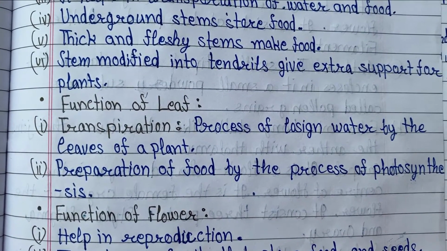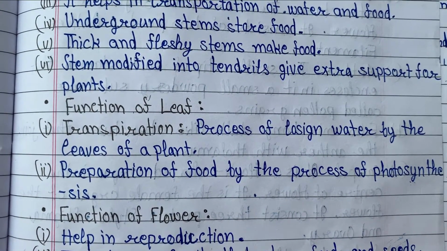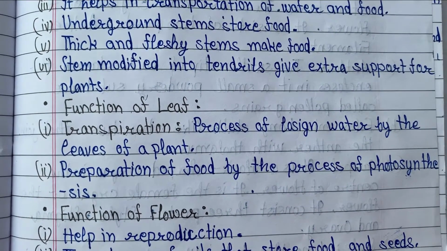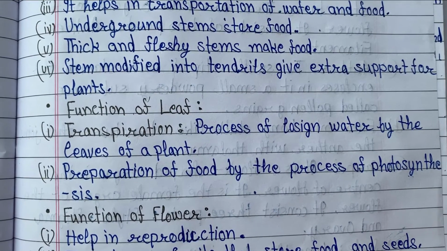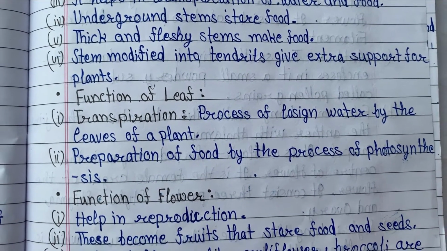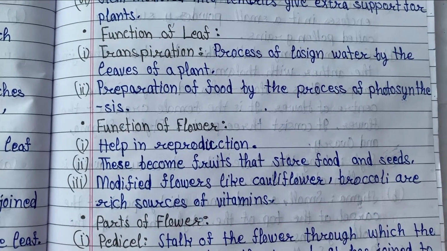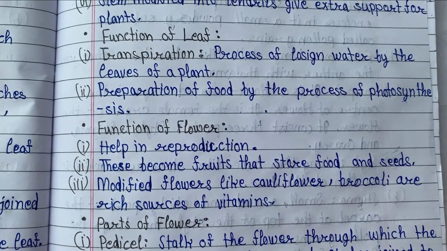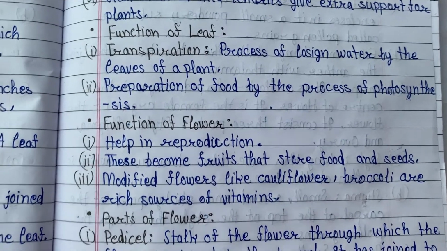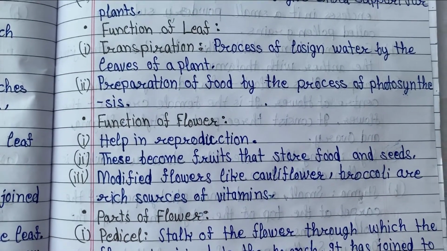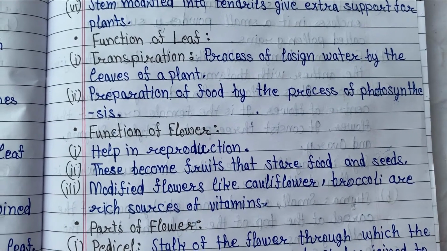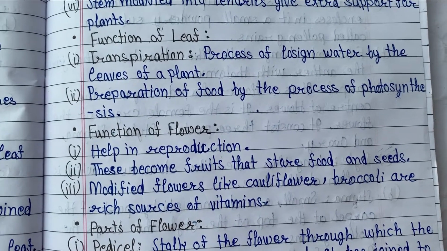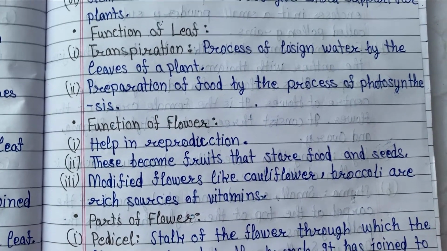Then let's discuss the functions of leaves. So where do leaves come into the picture? They help in transpiration, which is the losing of water, and in preparation of food by the process of photosynthesis. Then we have function of flowers. Flowers help in reproduction. These become fruits which store food and seeds for the new plants. And some modified flowers we use for eating, for example cauliflower, broccoli. They are very good sources of vitamins.